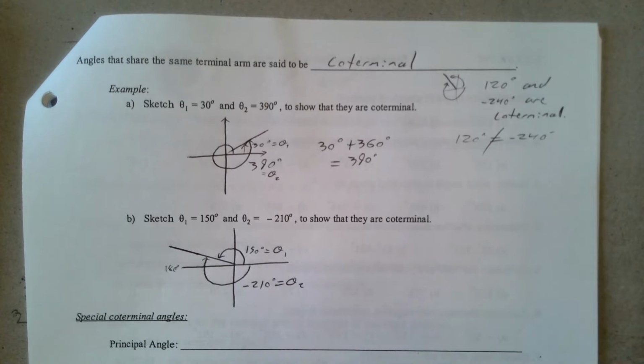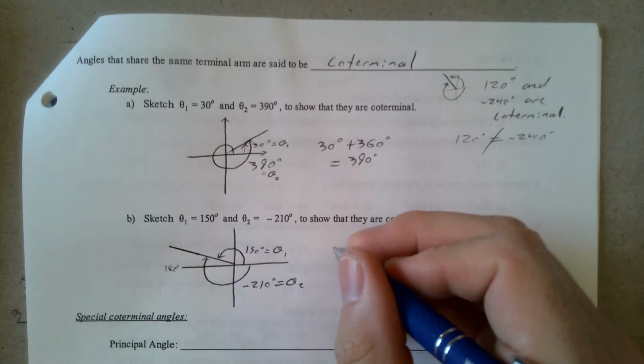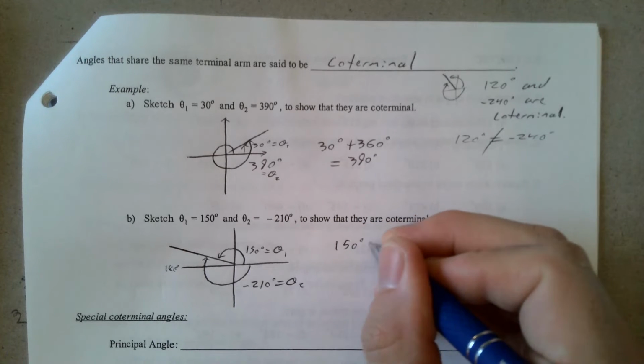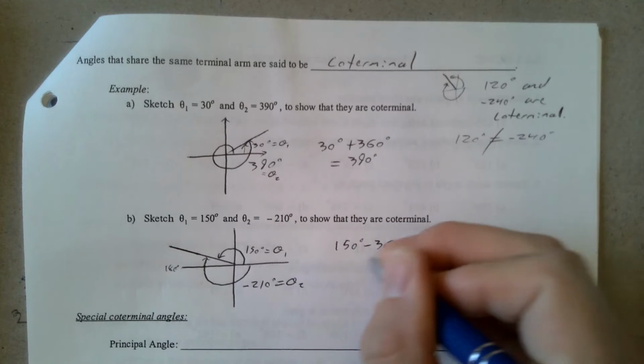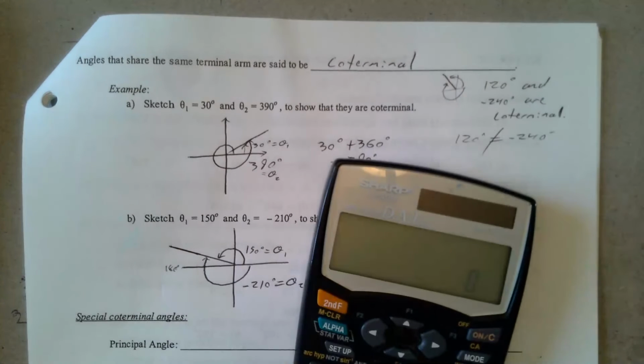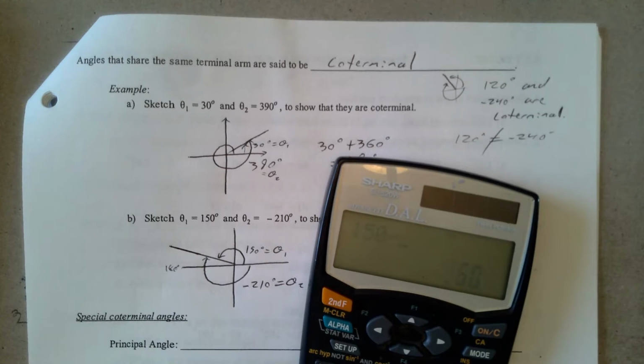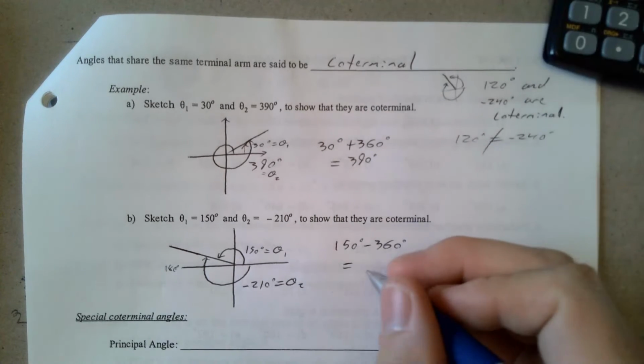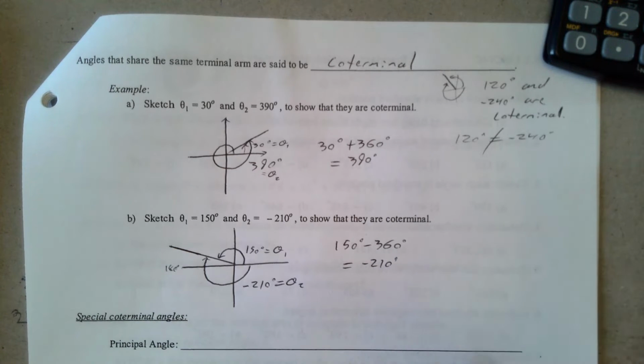As a quick check here, I suppose, let me illustrate it in a different way. If I took 150 degrees and I subtracted 360 degrees, I get 150 minus 360, negative 210 degrees. And that proves that they're coterminal.